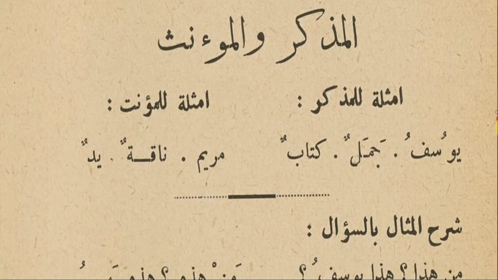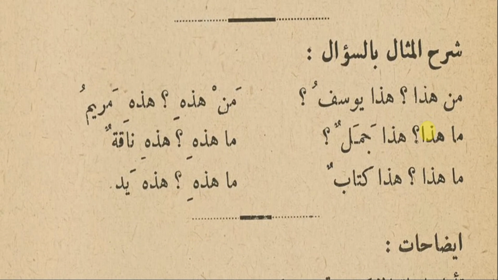If we see some more examples here, if you read a text and it says هذا يوسف, you see هذا, we know this is a demonstrative noun. It's this. This هذا means this. هذا is for masculine. So if you read the text and it says هذا يوسف, you immediately know that Yusuf is a masculine noun. If you read here, it says man hada.